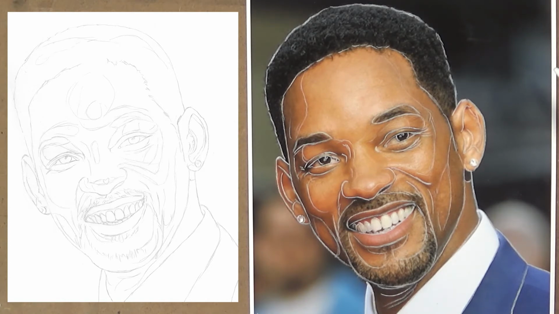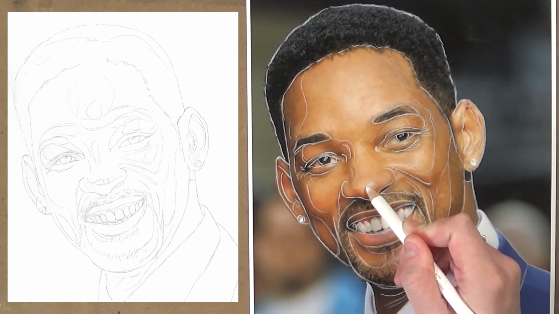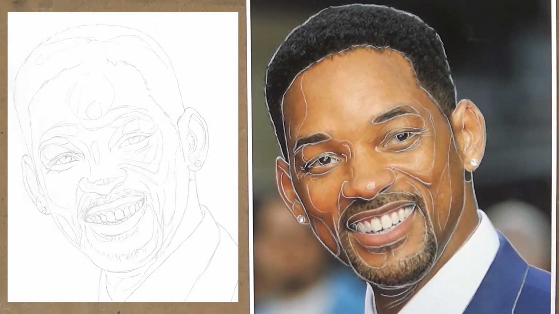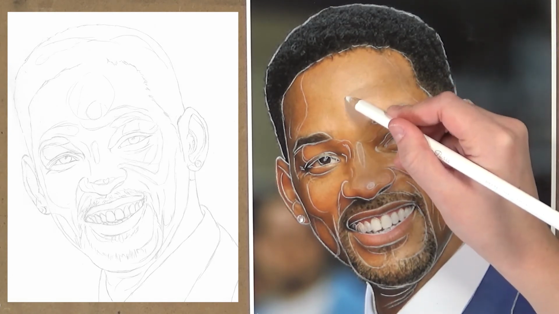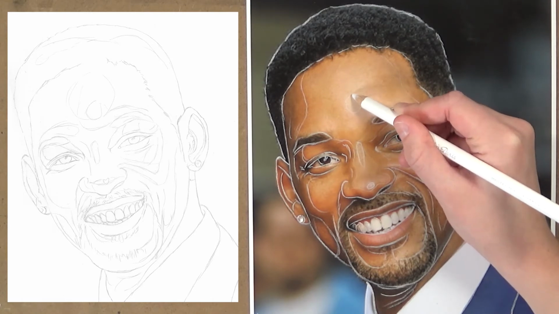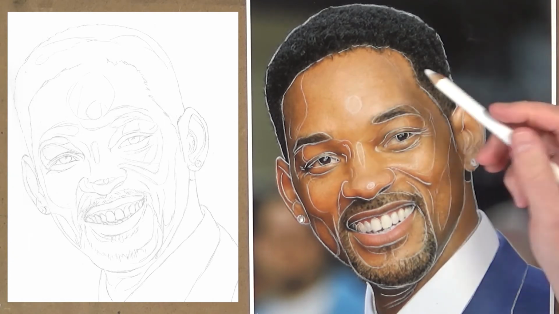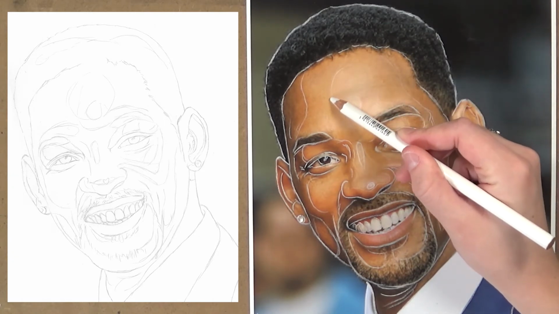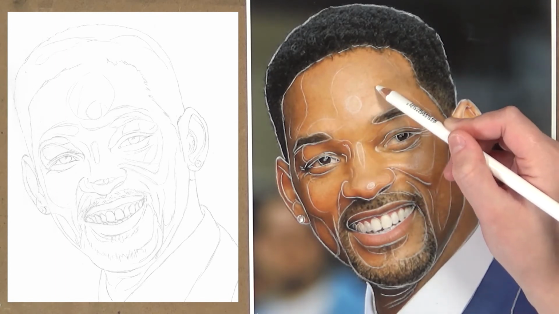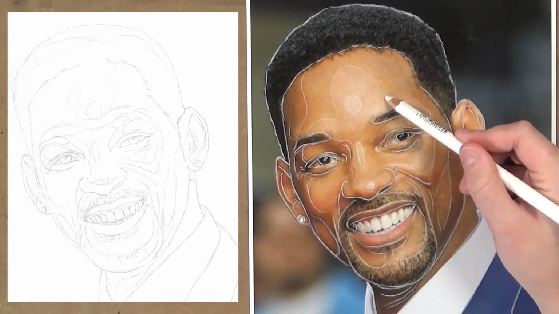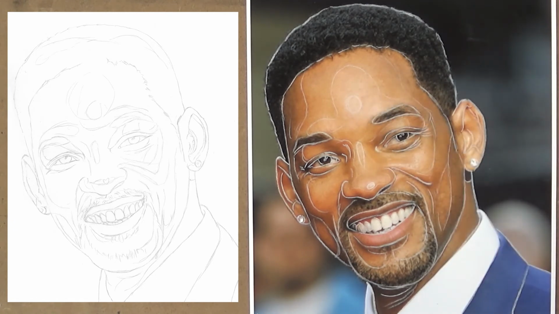The final thing that I'll do is look for highlights that I want to include. For example, there's quite a bright highlight here on the nose, so I'll circle that so I know that's there. Also a highlight in the middle here of the nose. There's a highlight right in the center of the forehead, but also a less extreme highlight on the forehead, but that is the focal point of the highlight.